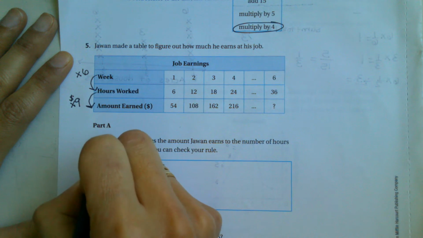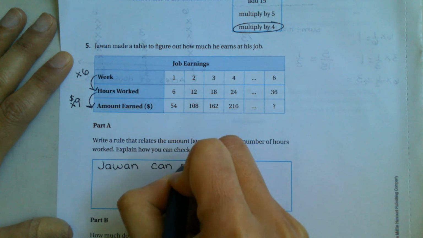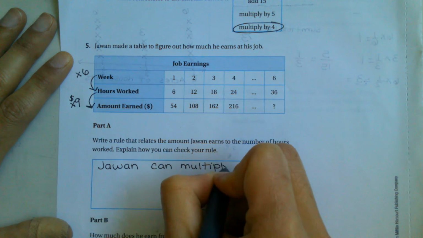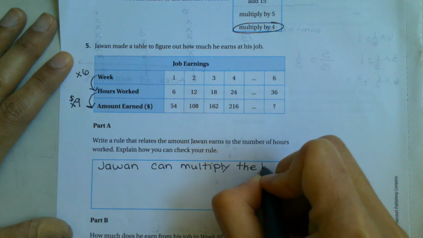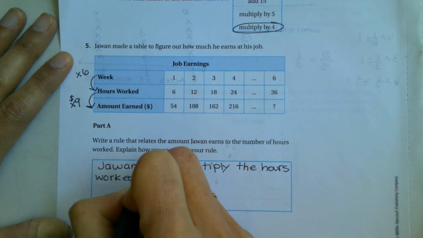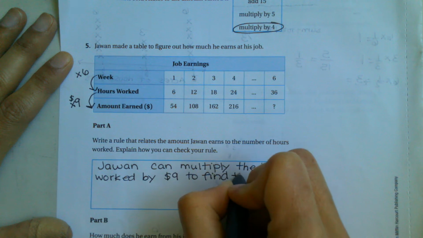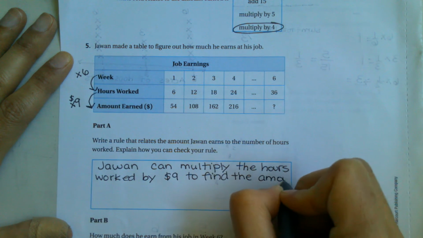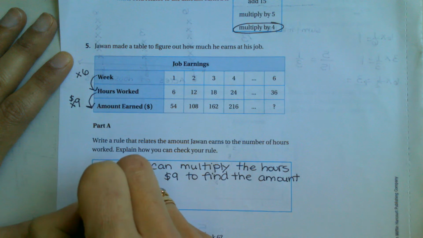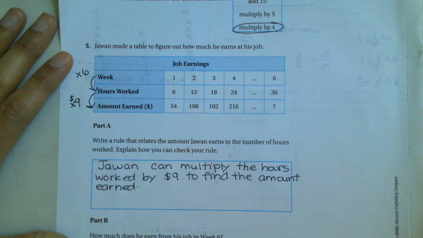So the rule is, there's our rule. Jawan can multiply the hours worked by $9 to find the amount earned.